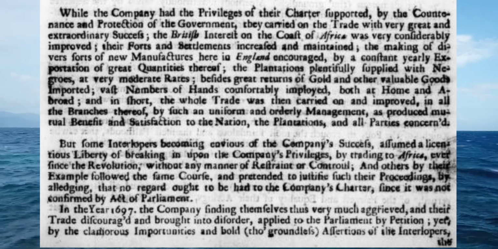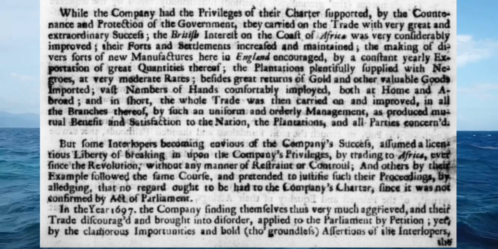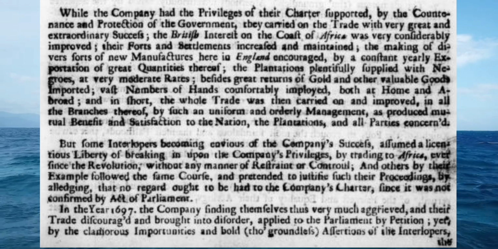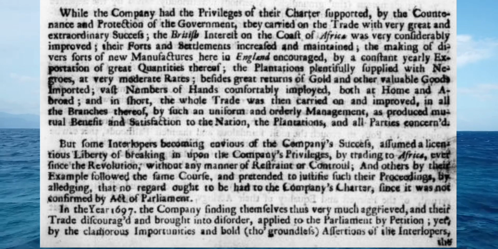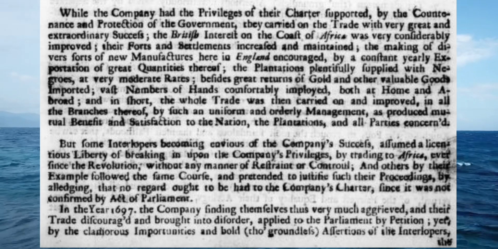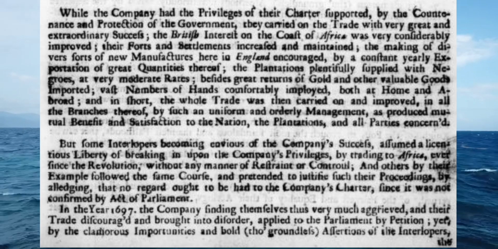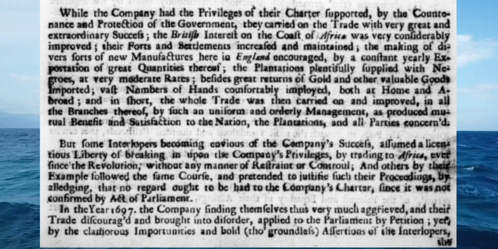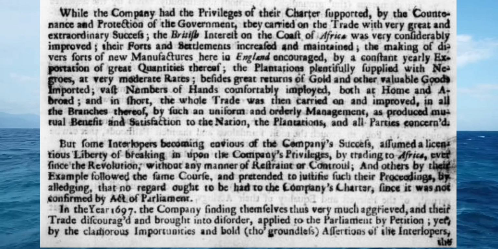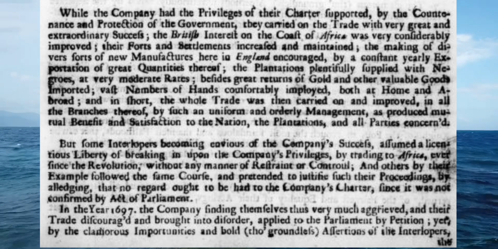just putting in a note because they speak Old English, and it says here, while the company had the privilege of their charter supported by the countenance and protection of the government, they carried on the trade with a very great and extraordinary success. So they had success.